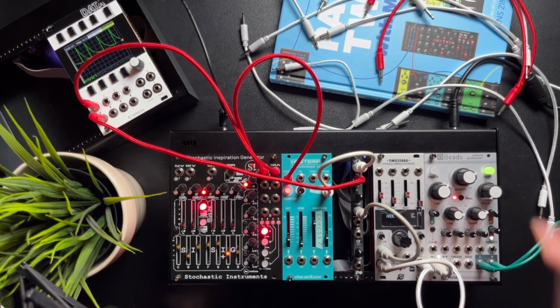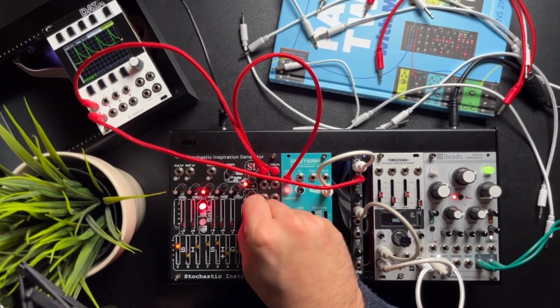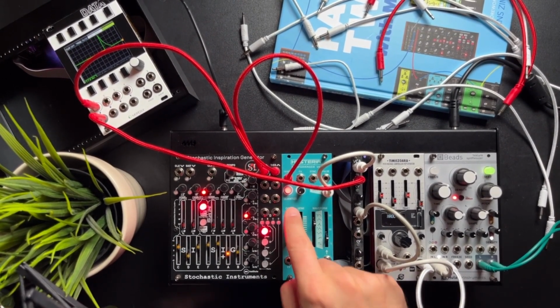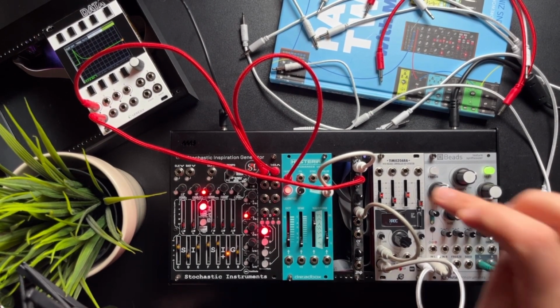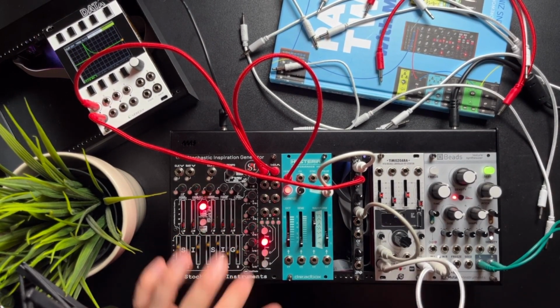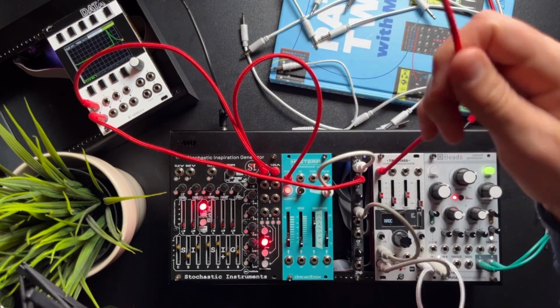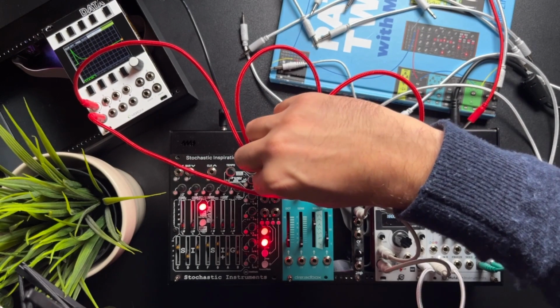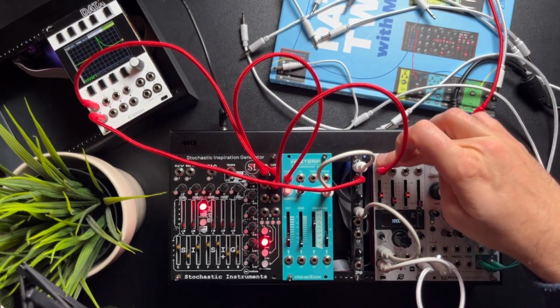My Timid Zohara is not clocked at the moment. So how about we use the output of track B to clock Timid Zohara. Let's do that. So I'm on track B now. Let's bring the trigger envelope out here into my clock input of the delay of Timid Zohara.